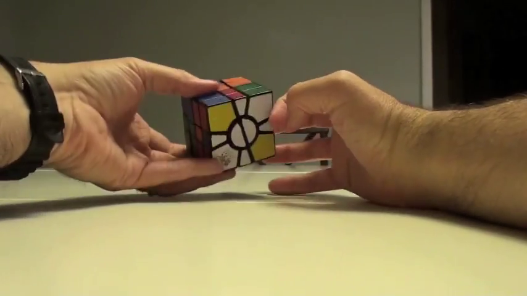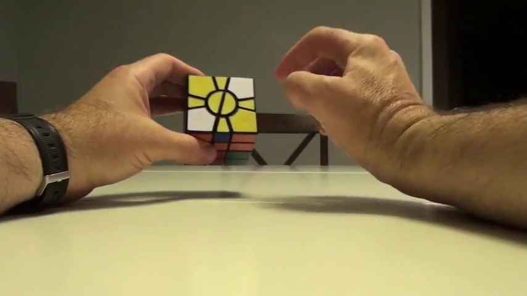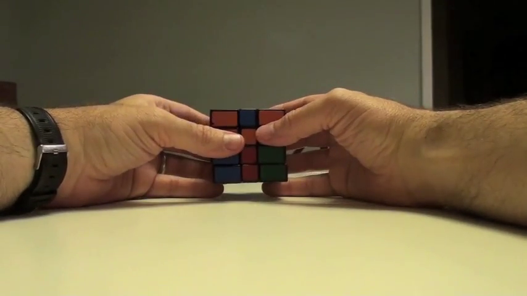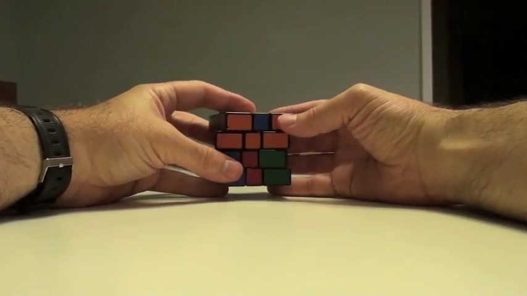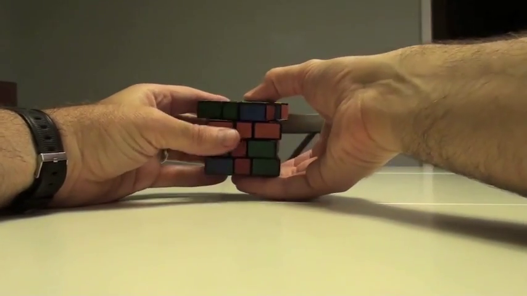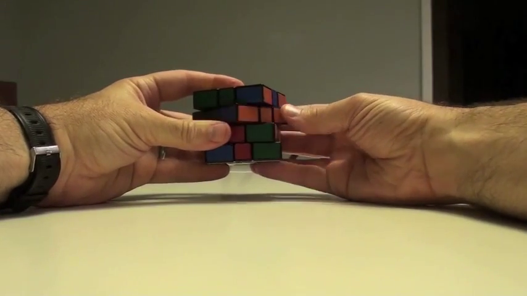Now I have to get my edges in. Now the way that I did this, notice all these are in place. So I'm once again going to go counterclockwise and turn this top over here and this top over here.